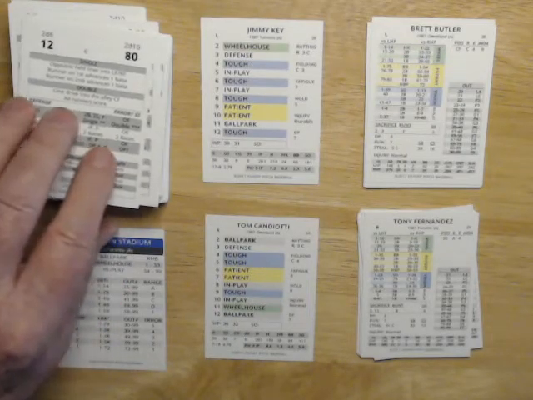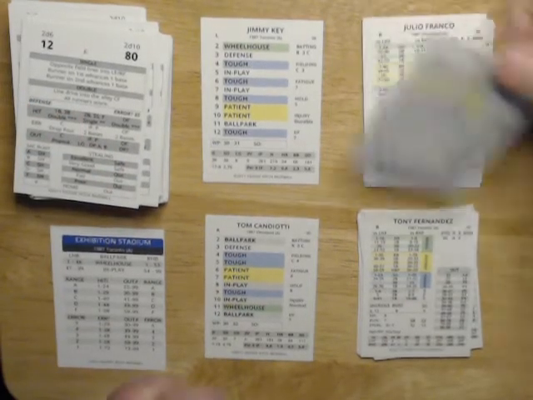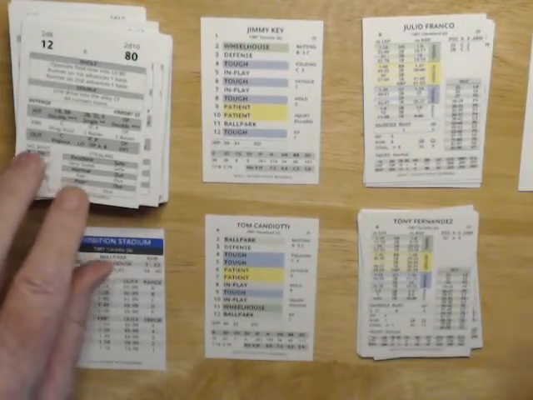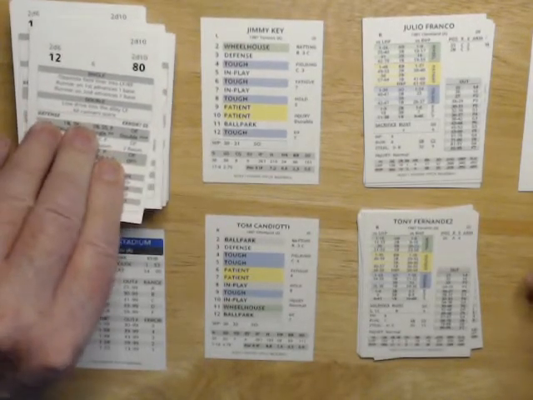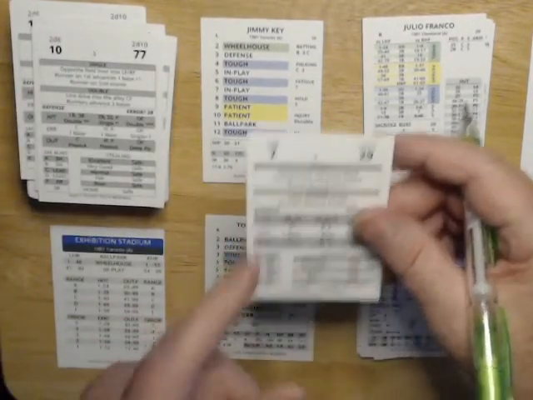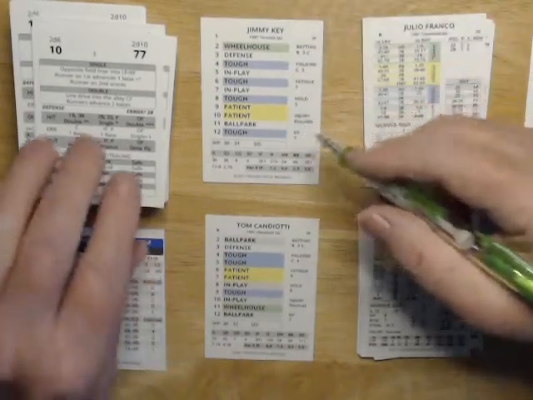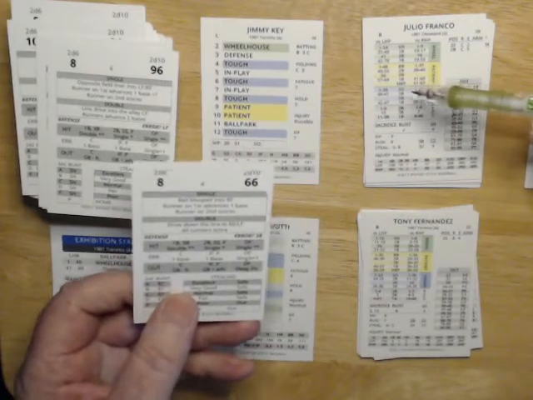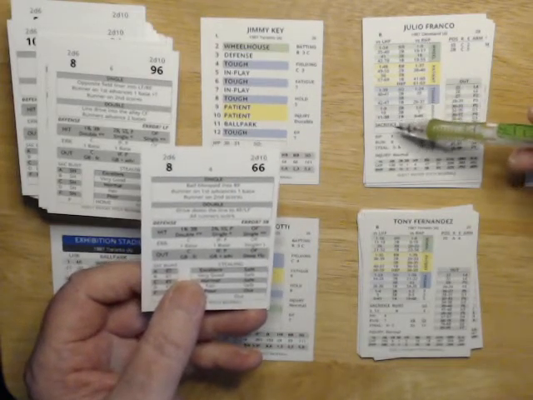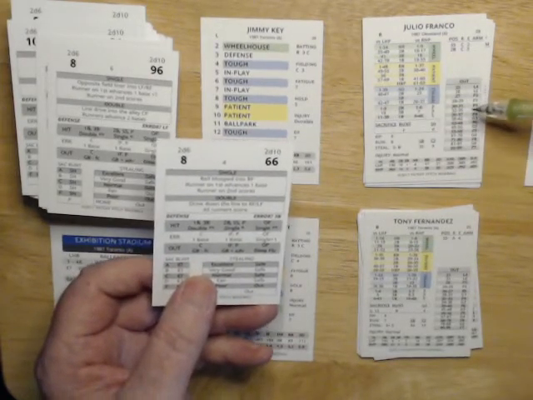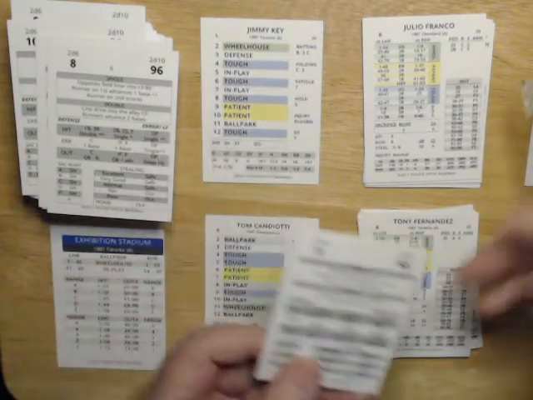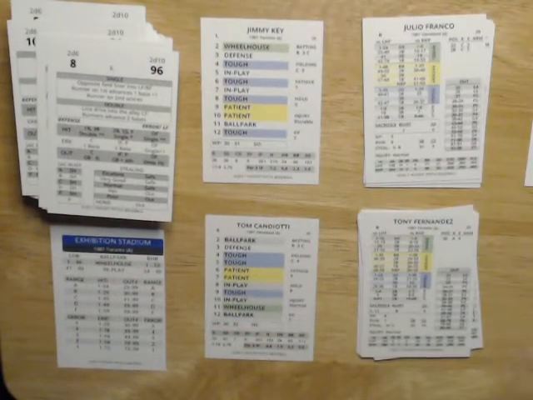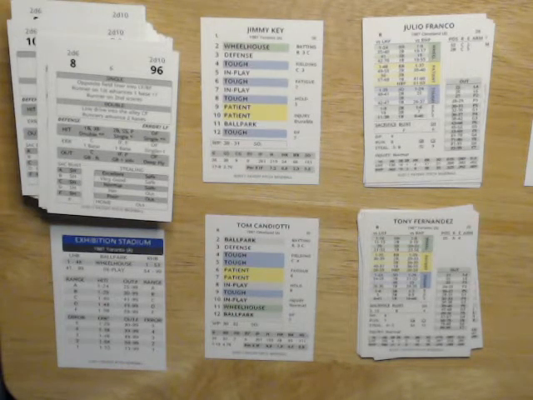Okay, next batter. That was Butler. I sometimes forget to turn them over. I catch myself. Okay, we got Jimmy Frontera. A 7. 7 on Key's card is in play. 66. We go to the in play versus the lefty. It doesn't register here. So we're going to go over here to this chart, and we find out it's a ground ball out 4-3. Grounds out to second. And that's the top of the first.